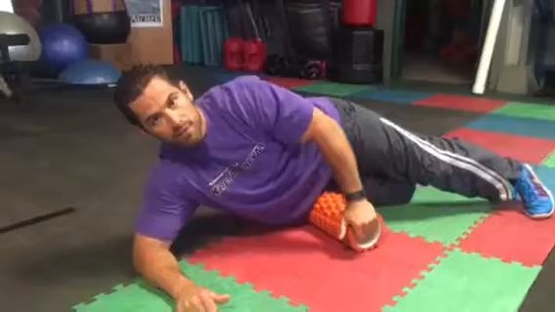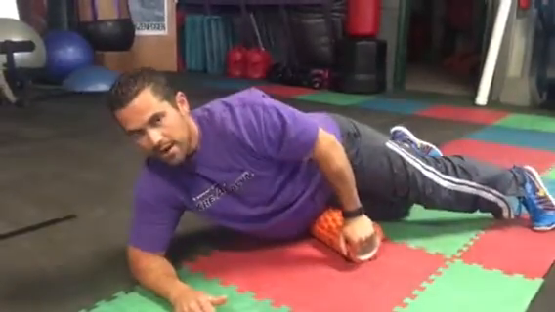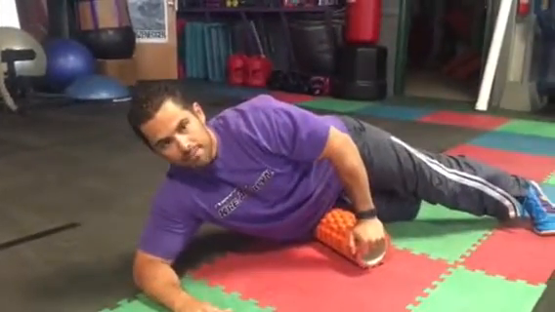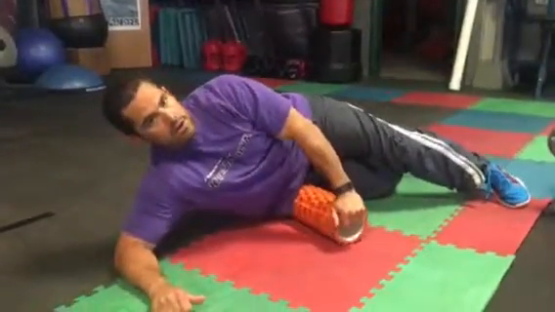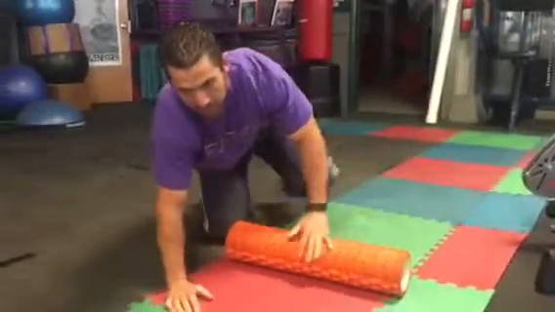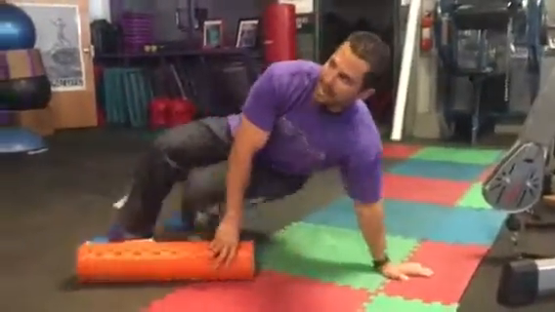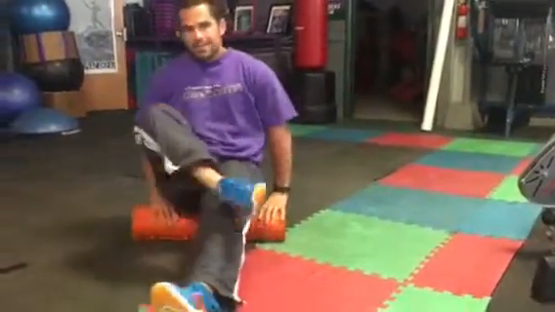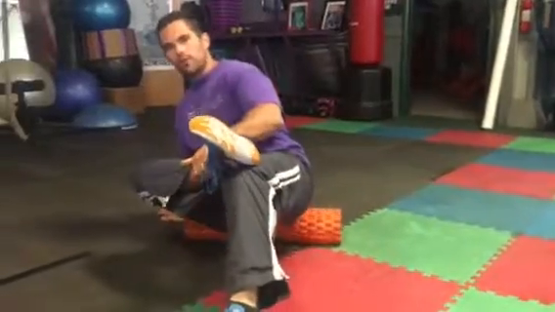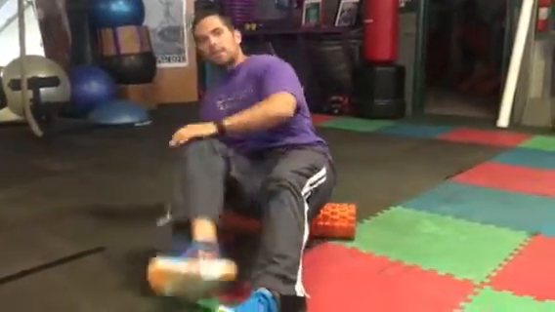Oftentimes when we have overactive musculature, there's other muscles around that area that are tight. So if I hit my hip flexors or my TFL here, I might want to try to get my piriformis or my glutes in the back and hit those muscles as well. So I can hit my glute or my piriformis here, and then I can move along the side, front, or back of my leg as need be.